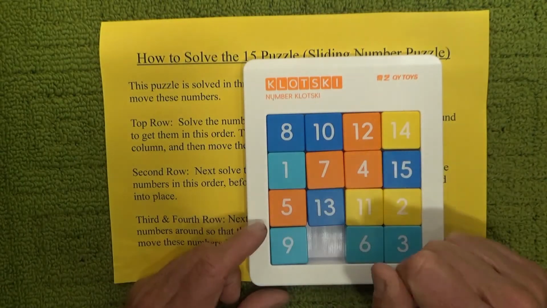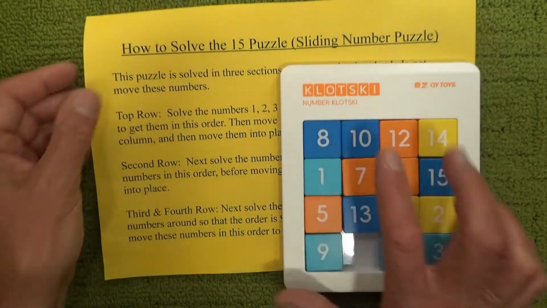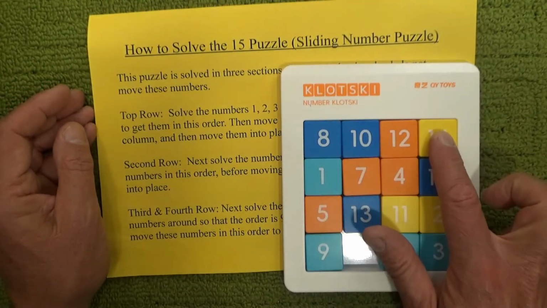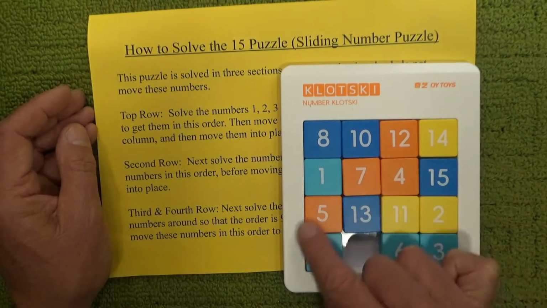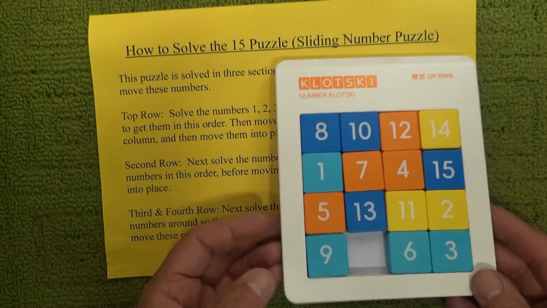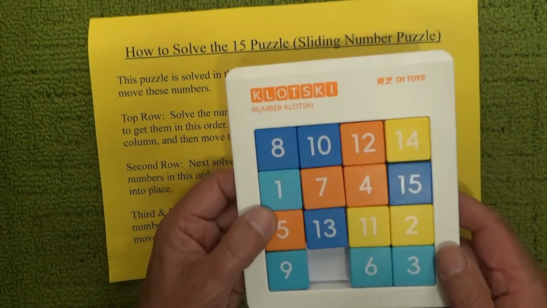To solve this puzzle, you solve it in sort of 3 sections. So firstly, you solve this top row first, and then you solve the second row, and then the third and fourth row, you solve that together as the final solving of the puzzle.